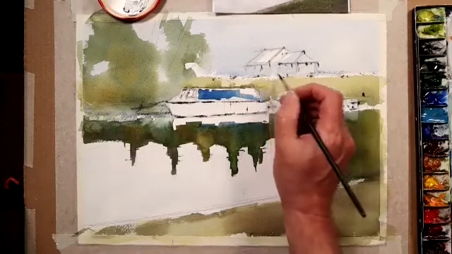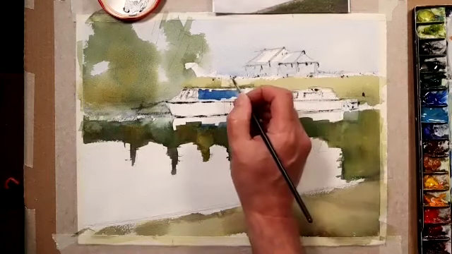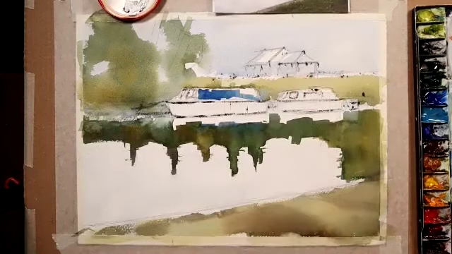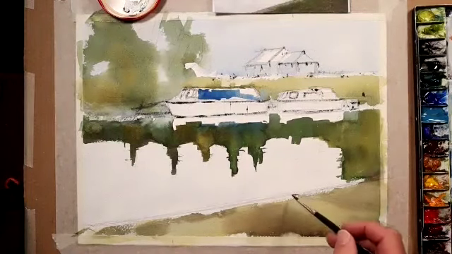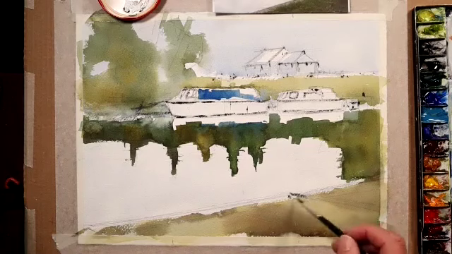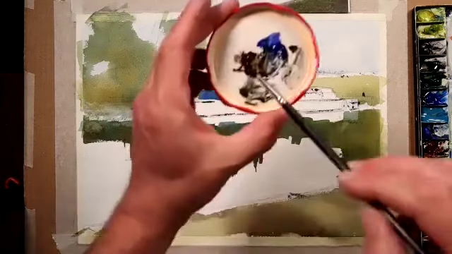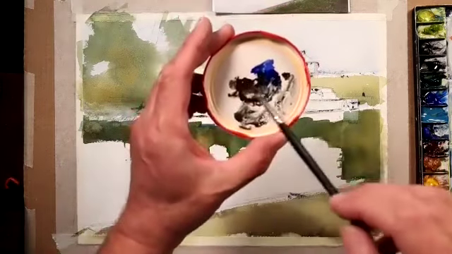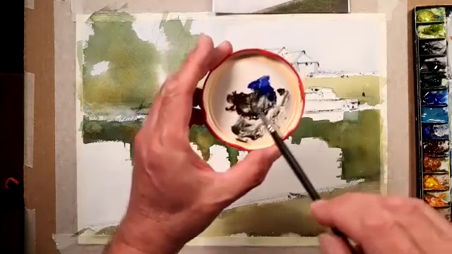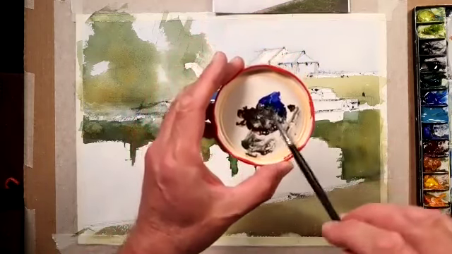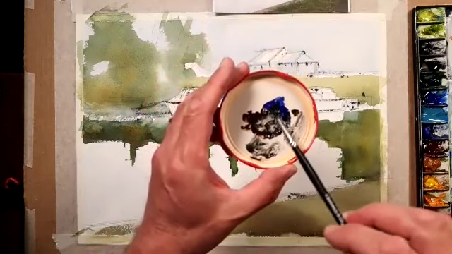Okay, I think we can sort of leave it at that for the moment. We'll need something on this bank here. So I'm still working dry brush, remember. This is still the dry brush paint application. So there it is, just to prove. I'm using my little pickle jar lid to keep this paint so dry.